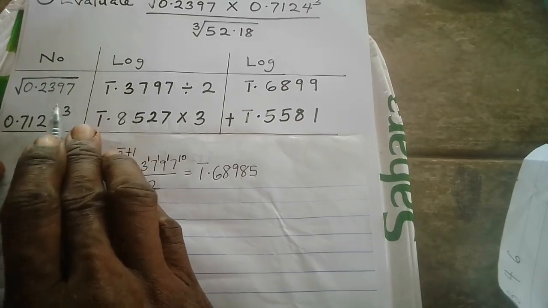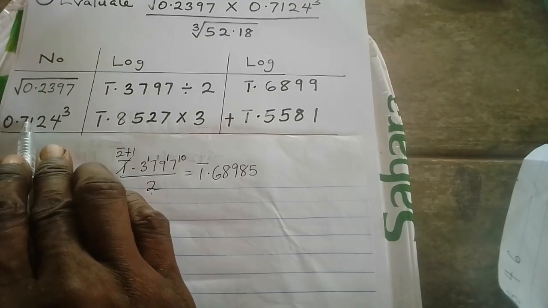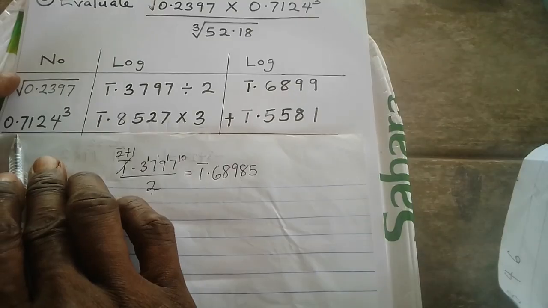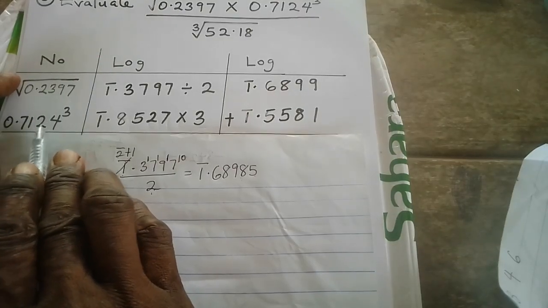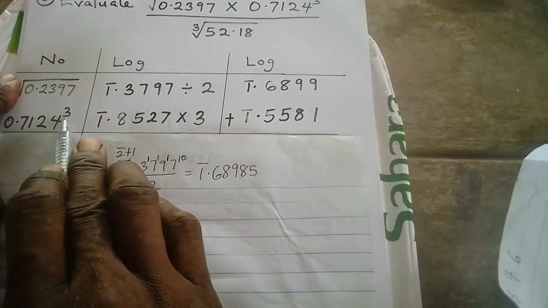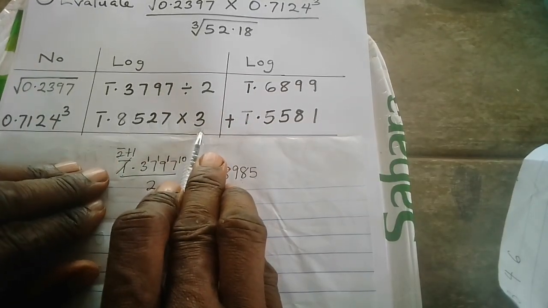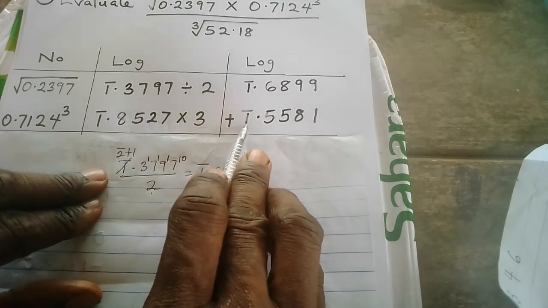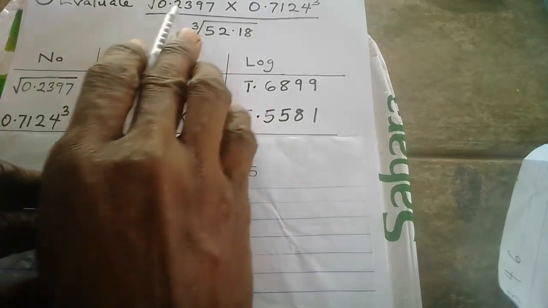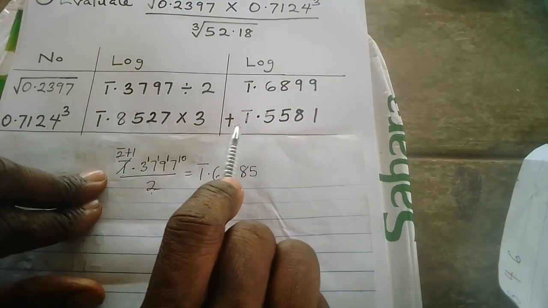0.7124 cubed. So you move the decimal how many times? Once. So it becomes bar 1, which is the same thing as minus 1. Then the log of 71 under 2 difference 4 will give us 8527. Because of this power of 3, you multiply it by 3. So when you multiply this by 3, you are going to have bar 1.5581.